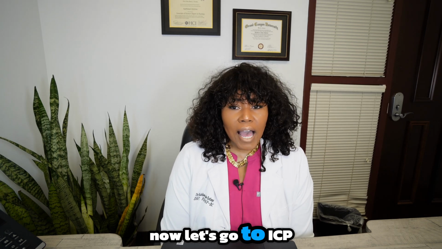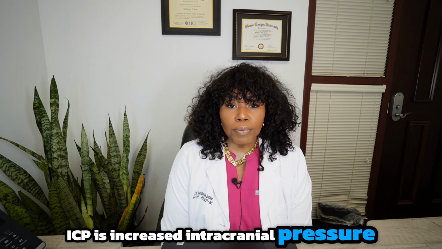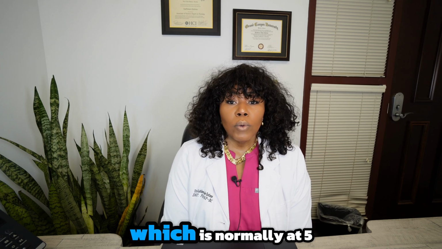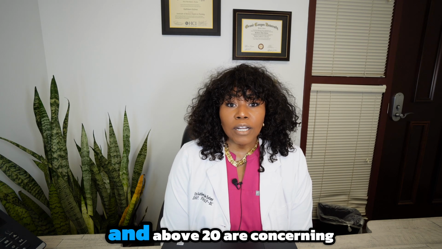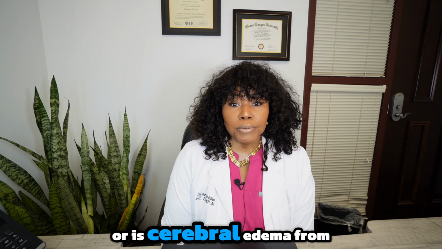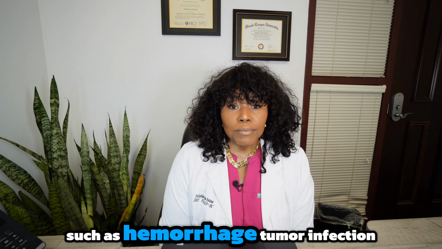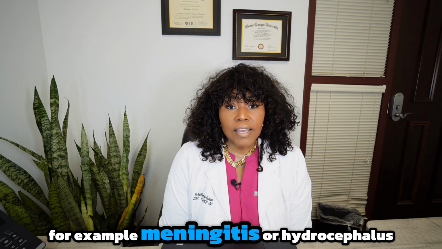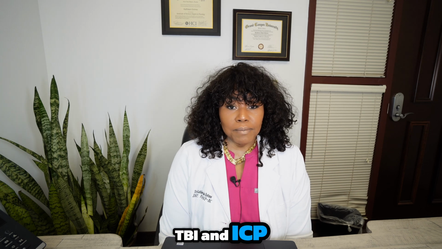Now, let's go to ICP. ICP is increased intracranial pressure. The definition of ICP refers to the pressure inside the skull, which is normally 5 to 15, and above 20 is concerning. Causes of ICP are cerebral edema from various injuries or conditions, such as hemorrhage, tumor, infection, for example, meningitis, or hydrocephalus.